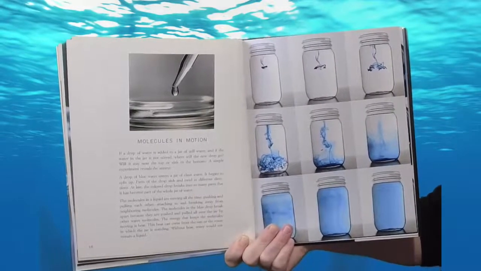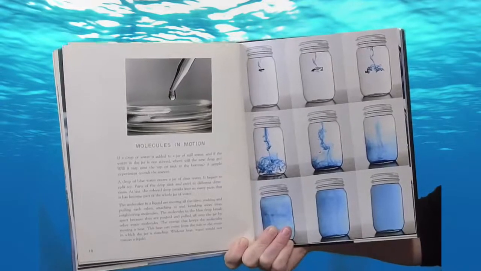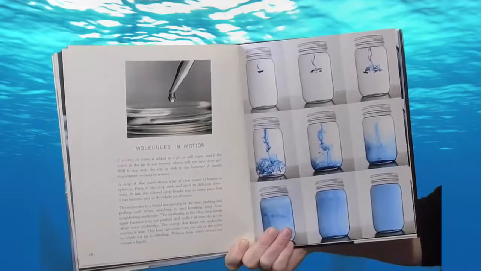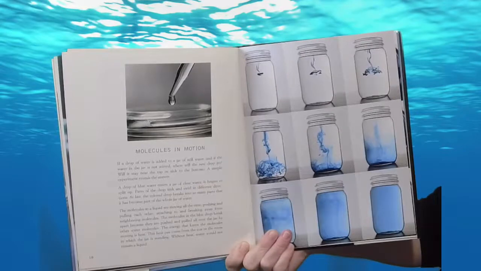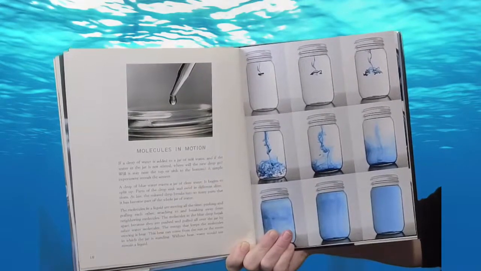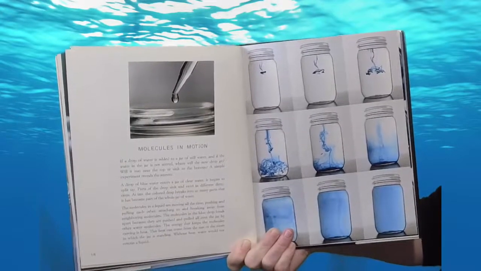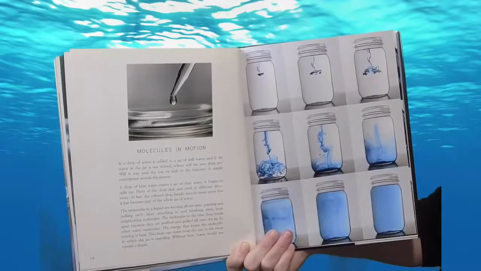It begins to split up. The parts of the drop sink and swirl in different directions. At last, the color drop breaks into so many parts that it has become part of the whole jar of water. The molecules in the liquid are moving all the time, pushing and pulling each other, attaching to and breaking away from neighboring molecules.